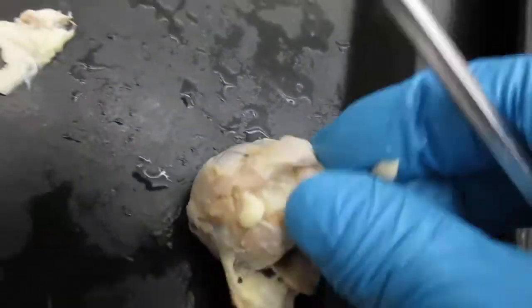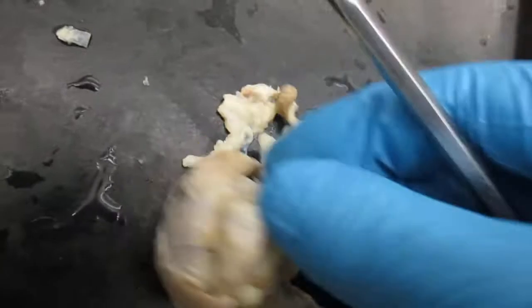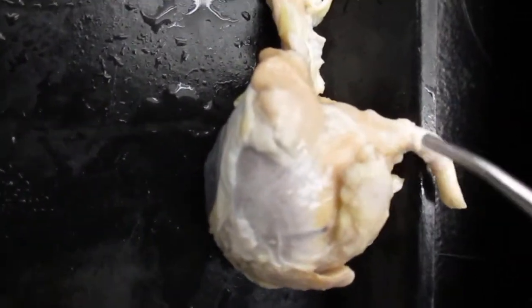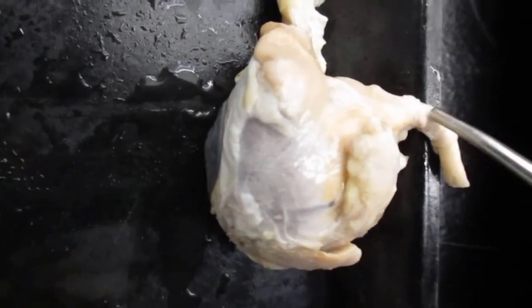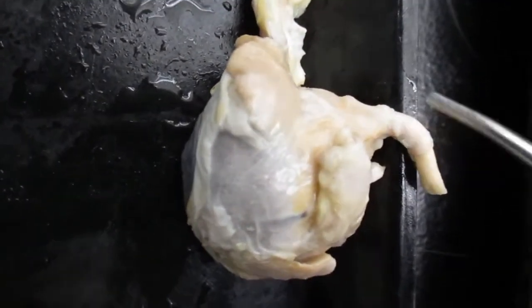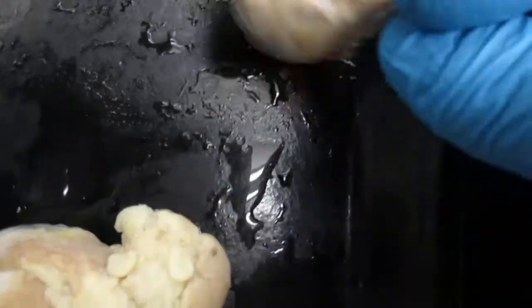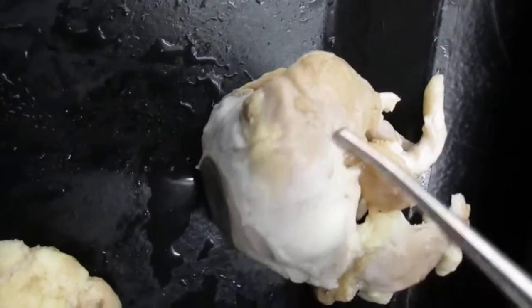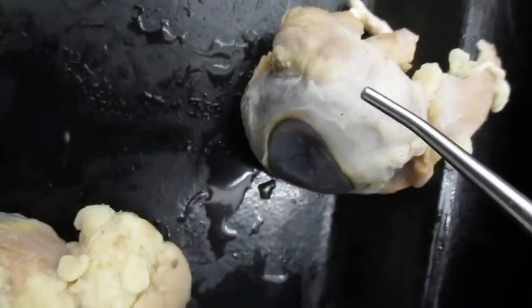So this structure right here, that's your optic nerve. Your optic nerve is right there. Okay? And then this right here, remember, extrinsic eye muscle.